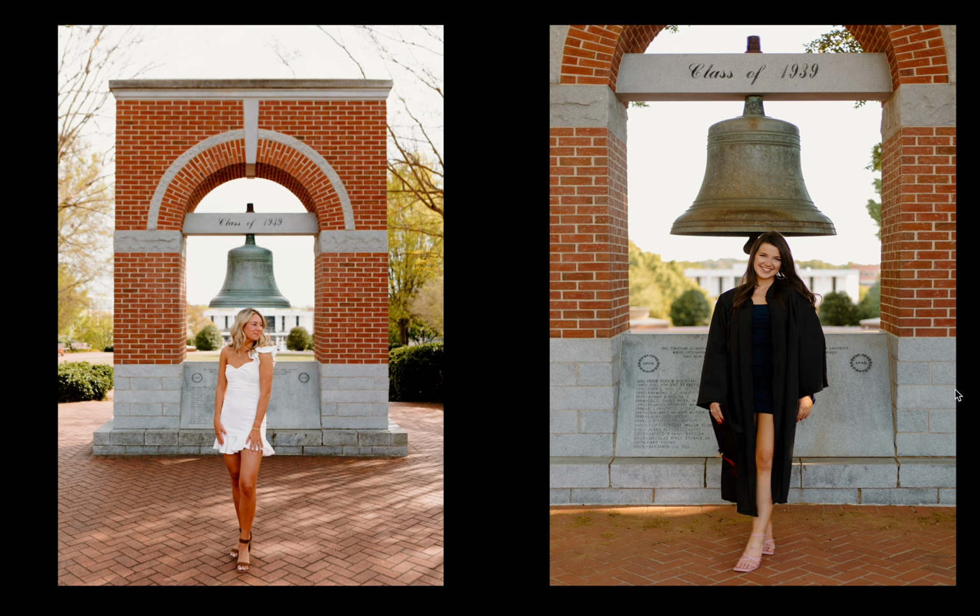Versus this one of Sarah, there's not a lot of distance between her and the bell. Here in Maggie's picture, the bell is actually more out of focus. Oops, sorry. Here in Sarah's picture, the bell is very much in focus because they're basically at the same depth of field. So once again, it's a little bit intrusive to her and takes the focus away from her.